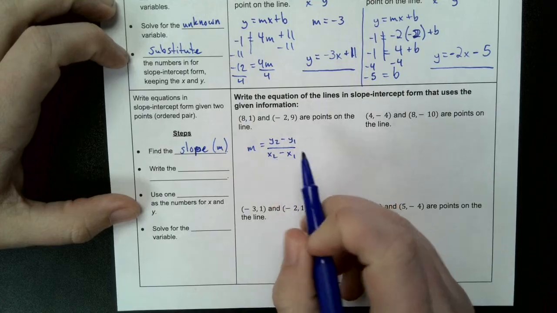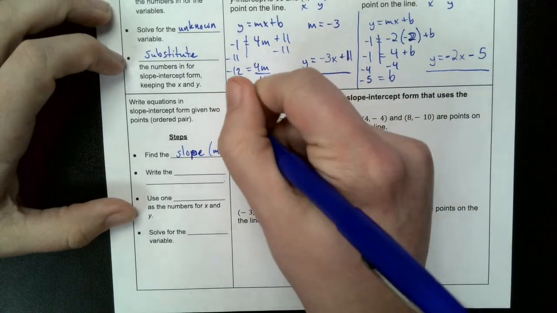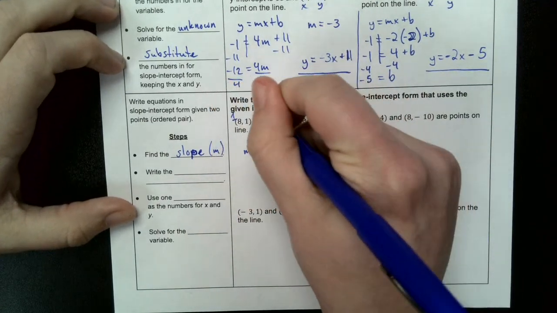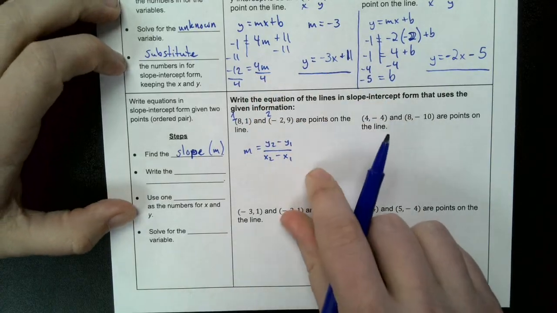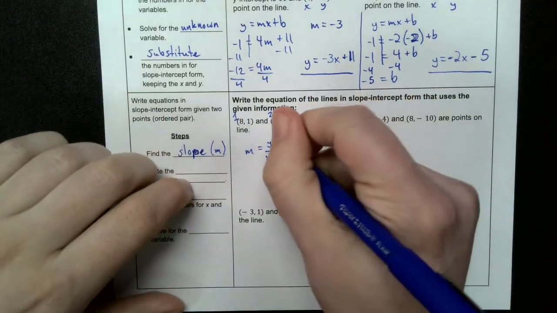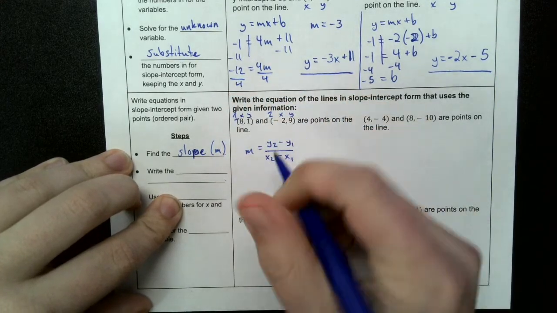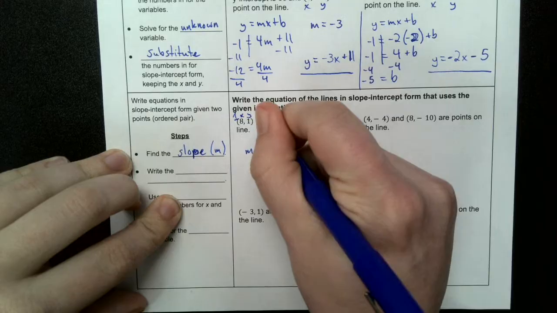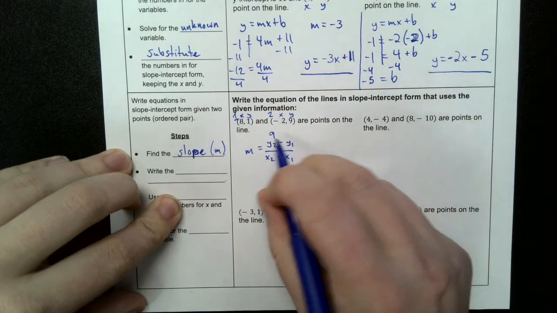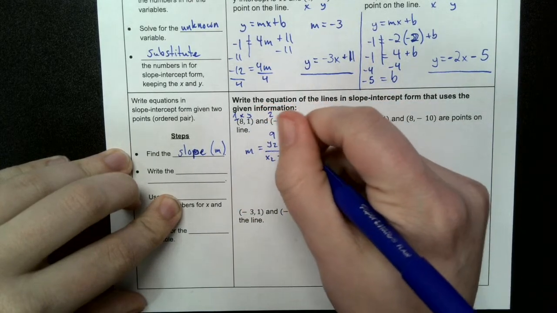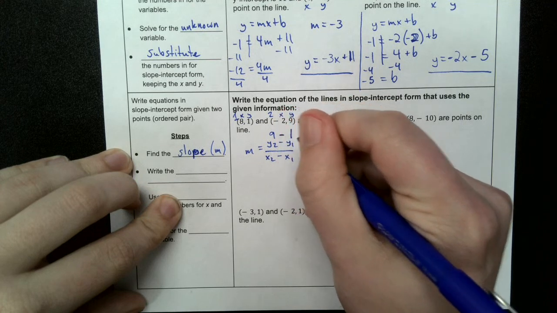All right. I'm going to substitute in, let's call this a 1 and a 2. So the y from my second ordered pair, this is x, this is y, this is x, this is y. Y from my second ordered pair is 9, minus the y from my first ordered pair is a 1.